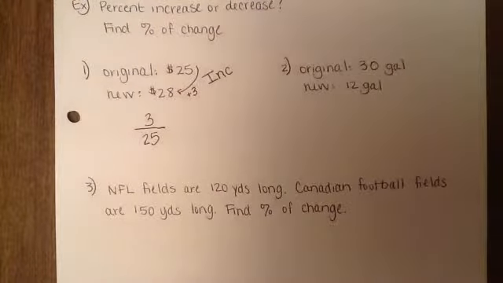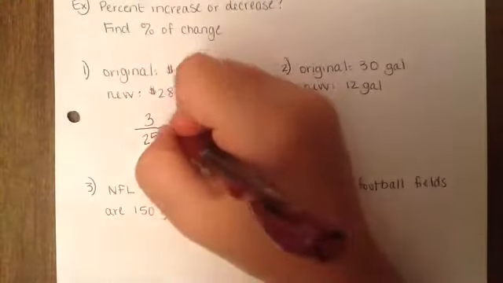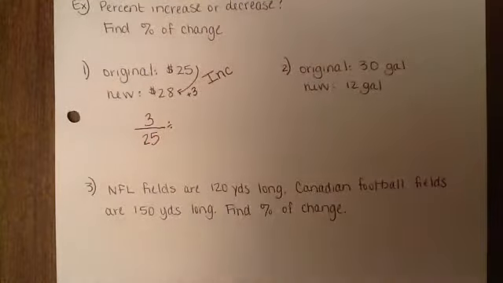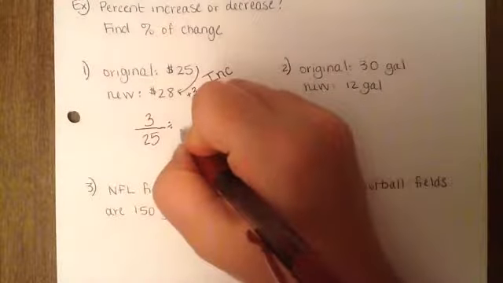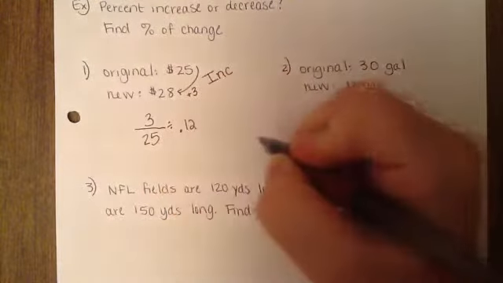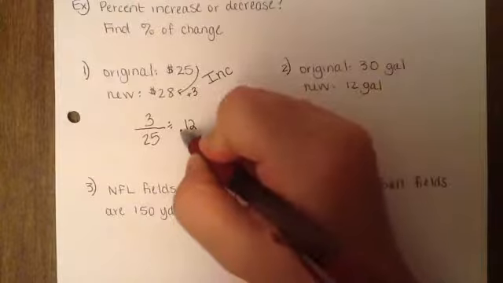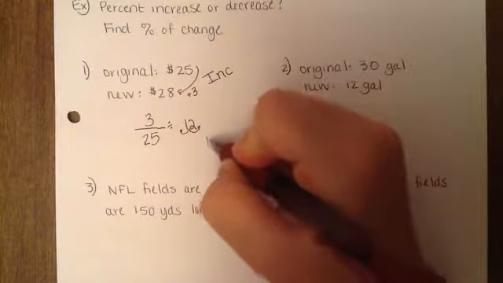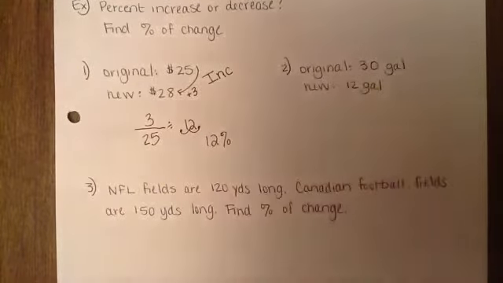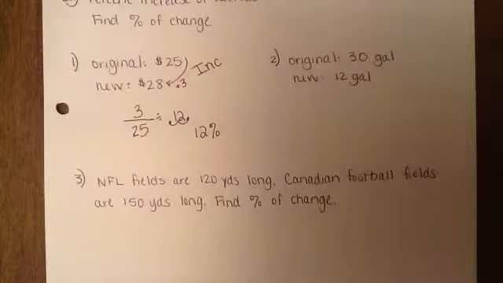We want to find this as a percent. So top divide bottom. And what do you get? 0.12, and 0.12 is what percent? 12%. There was a 12% increase.